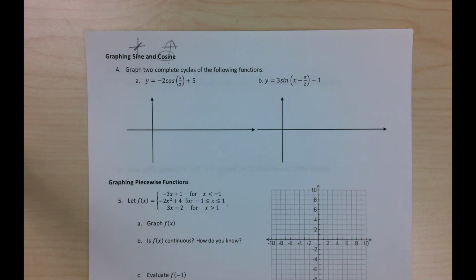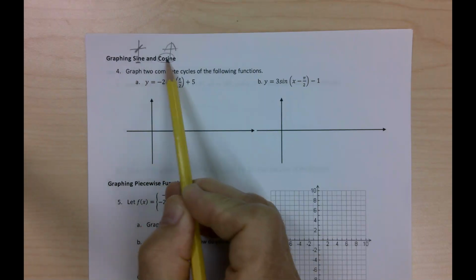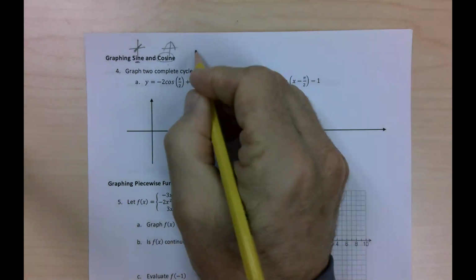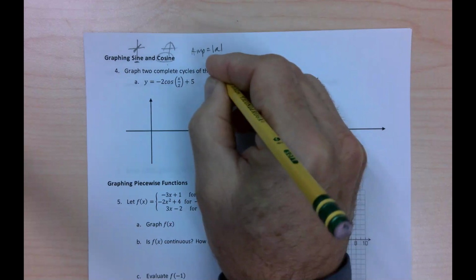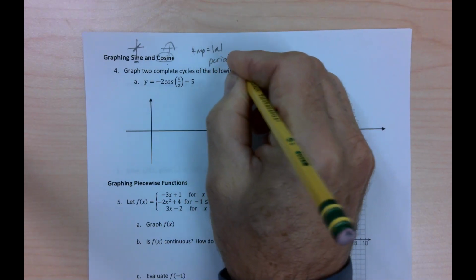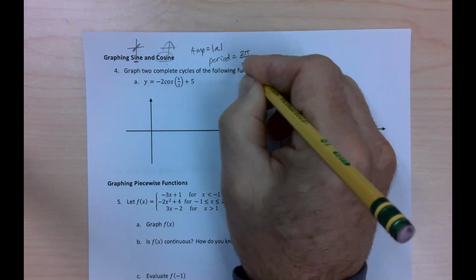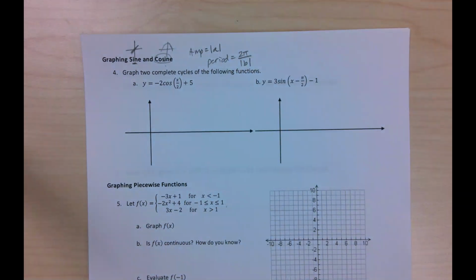All right, part two, starting with number 4. Just obviously we're back to graph and sine and cosine. See if you guys can make the necessary changes. So a couple formulas. Amplitude is the absolute value of A. The period is 2 pi all over the absolute value of B. We'll talk about that in a little bit. So those are the things you kind of have to have in your toolkit just to get started.